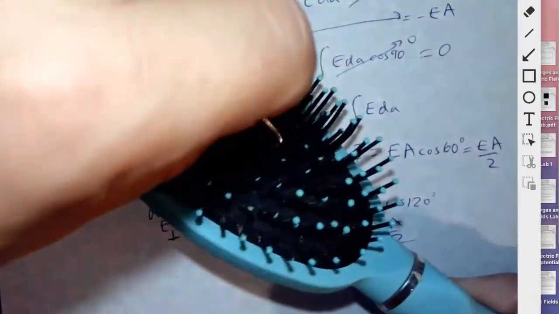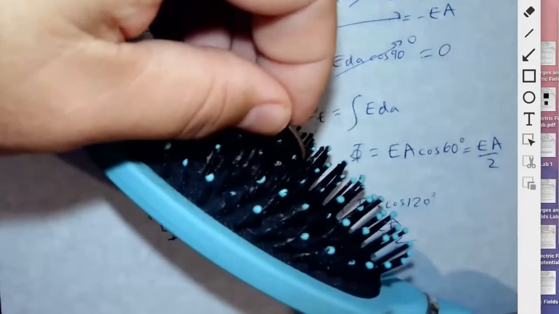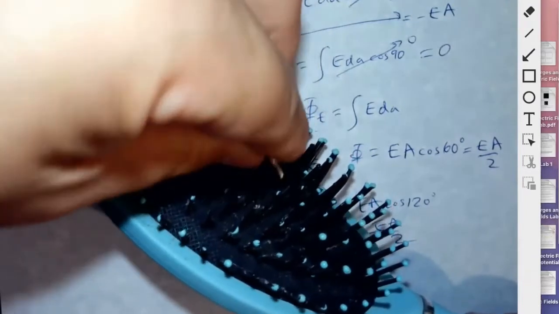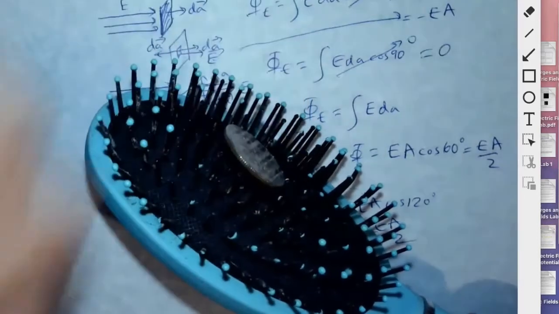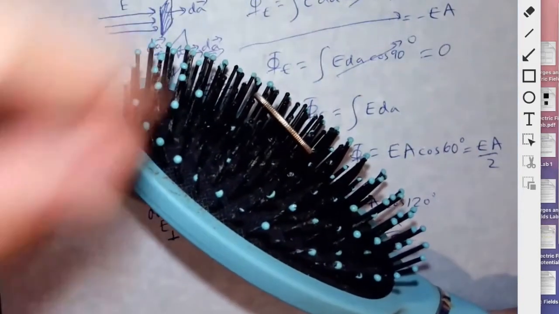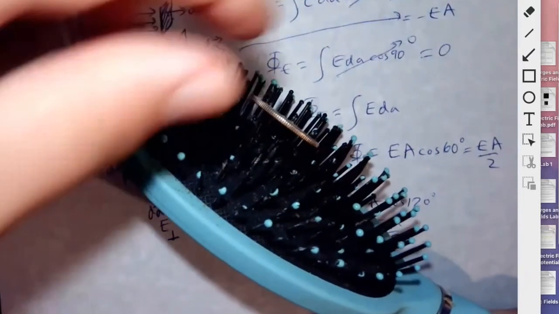Maybe something like this. You kind of can see. So not all the flux lines are cutting through that because it's sitting at an angle, you see?